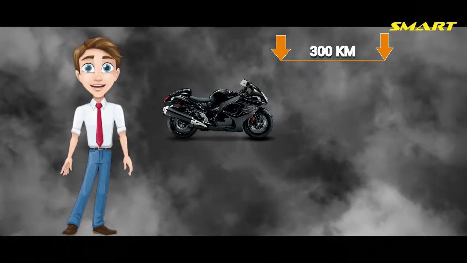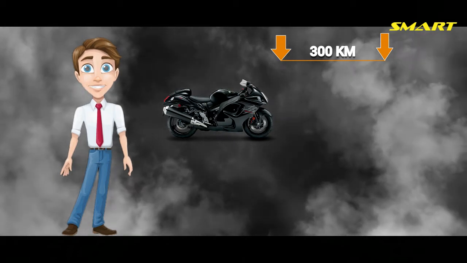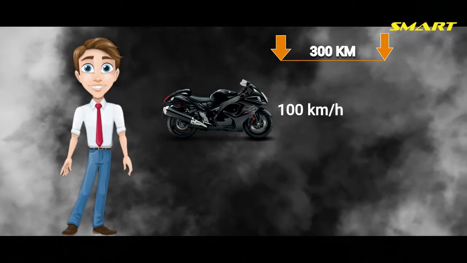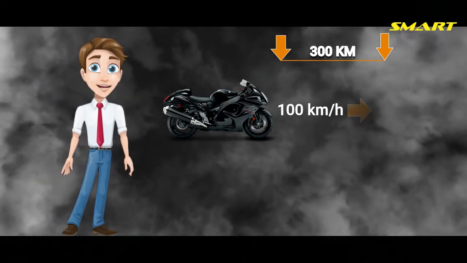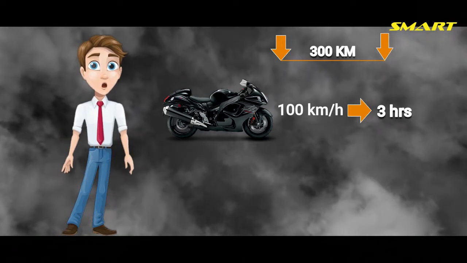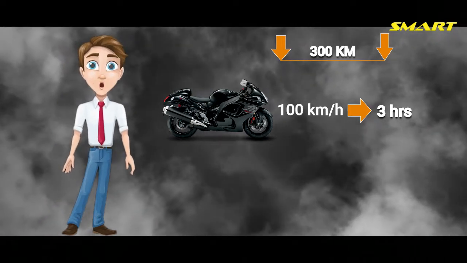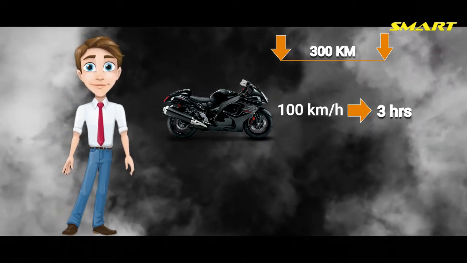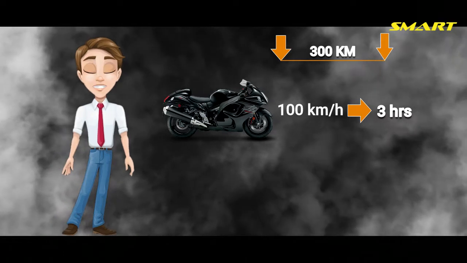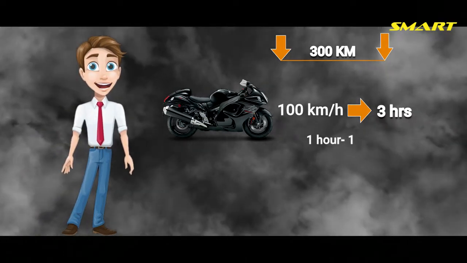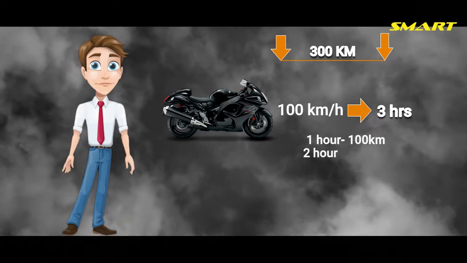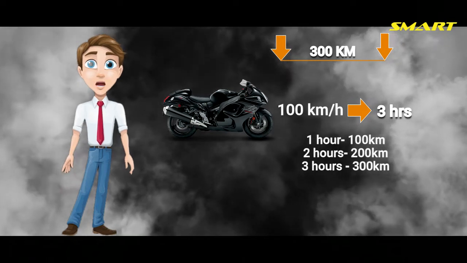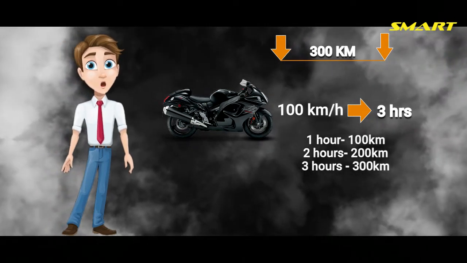Assume there is no obstacle in your way and you are riding the bike at 100 km per hour. So after how much time will you reach your destination? Simply 3 hours, right? And how did we get the answer? We know total distance equals 300 km and speed of the bike is 100 km per hour, which means in 1 hour it will cover 100 km, in 2 hours it will cover 200 km, and in 3 hours it will cover 300 km. That is one way of finding the answer.